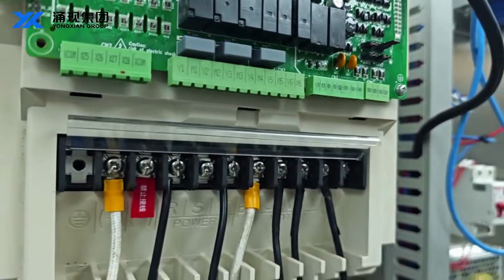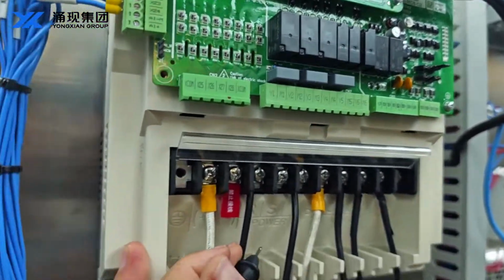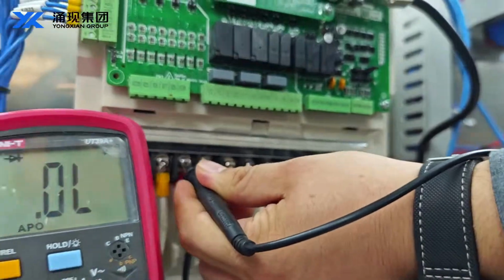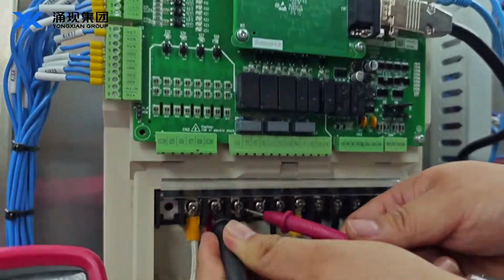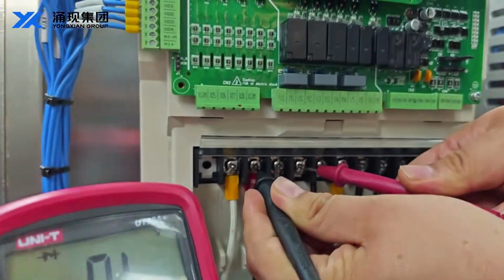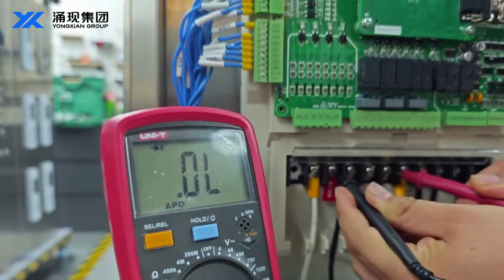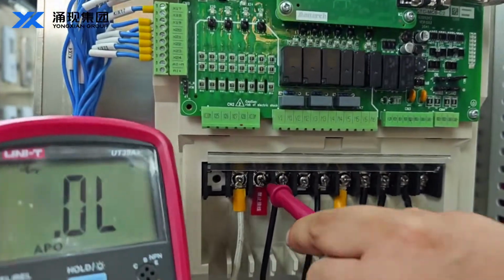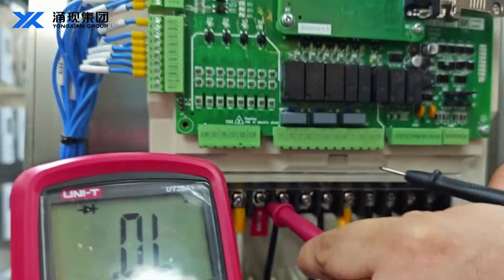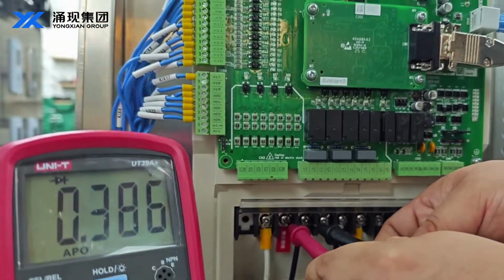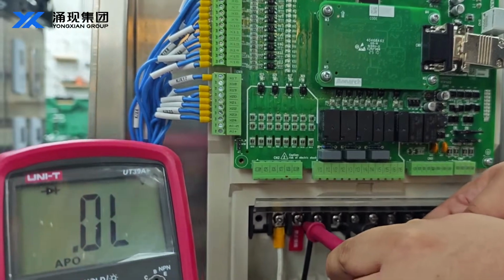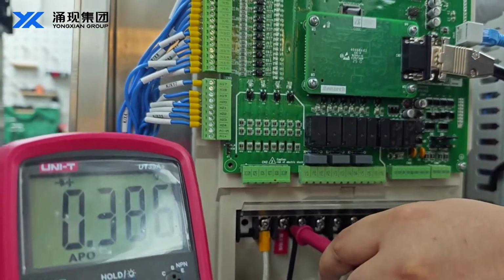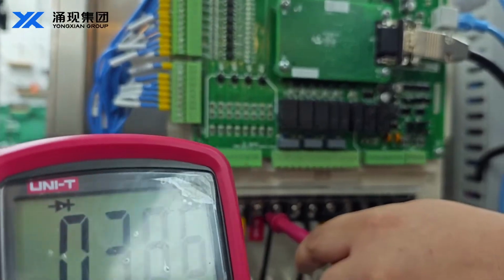Now let's measure the lower bridge diodes D2, D4, D6. Connect the black pen to the DC bus negative and measure R, S, T: all are infinity. Then we connect the red pen to the DC bus negative and use the black pen to measure R, S, T. There is only a 0.3 voltage drop.